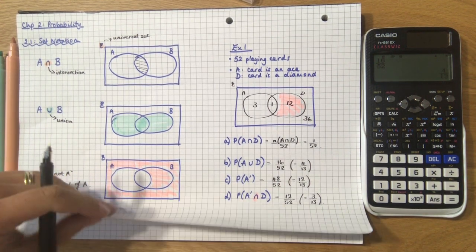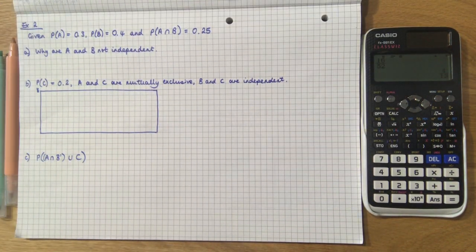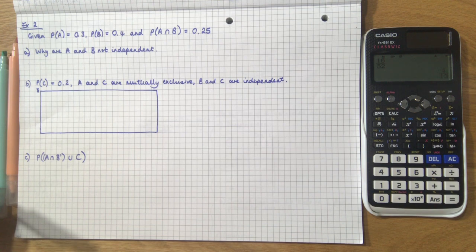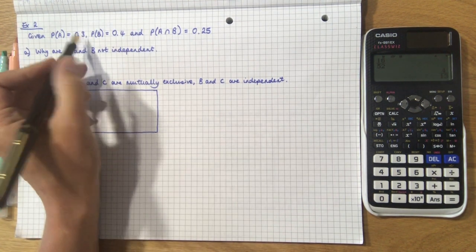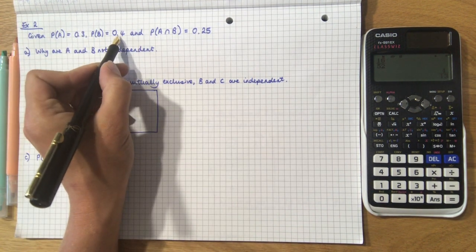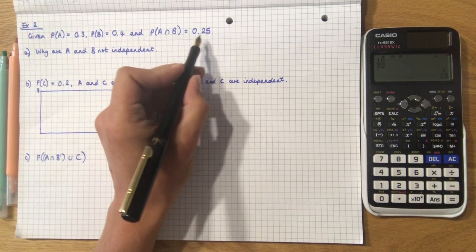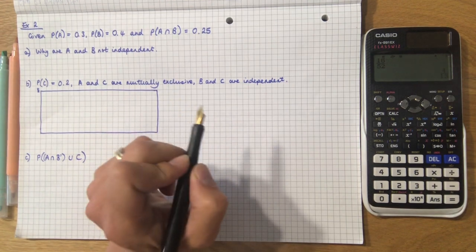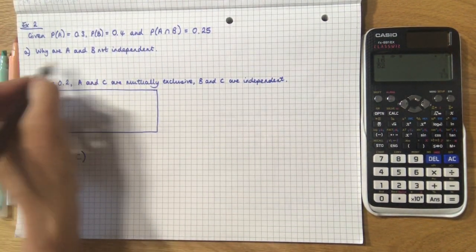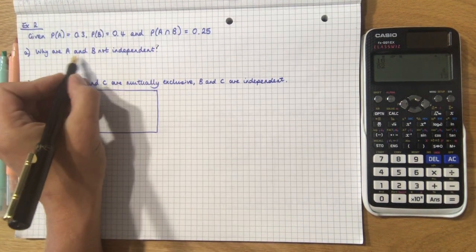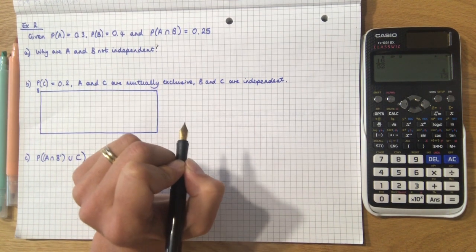Right, let's move on to example 2. Now in example 2, we are not given a context for our events. We're just told that the probability of A is 0.3, the probability of B is 0.4, and the probability that they both occur at the same time, their intersection, is 0.25. The first thing we're asked to do is to explain why are A and B not independent.